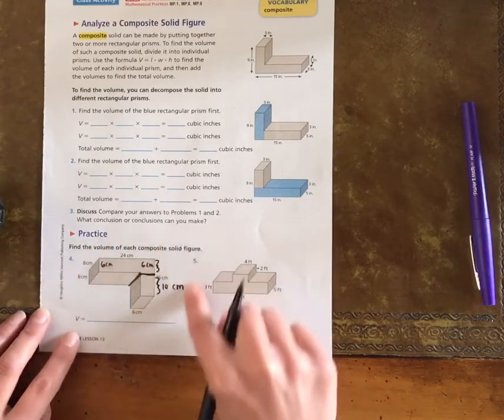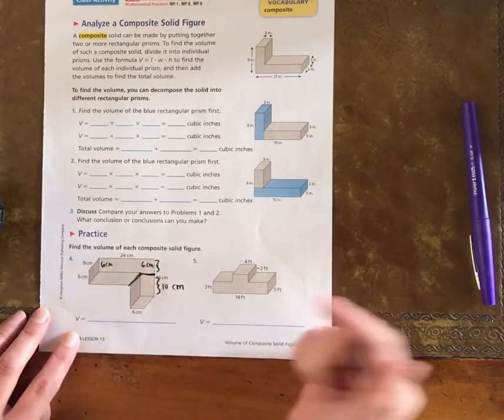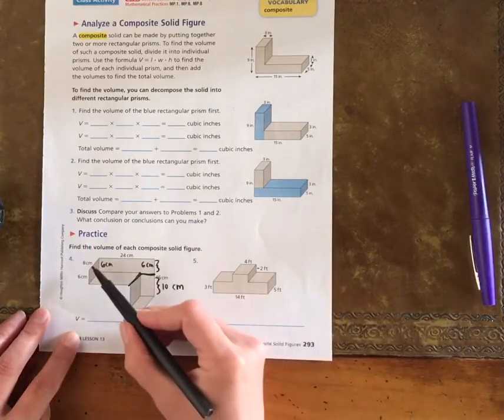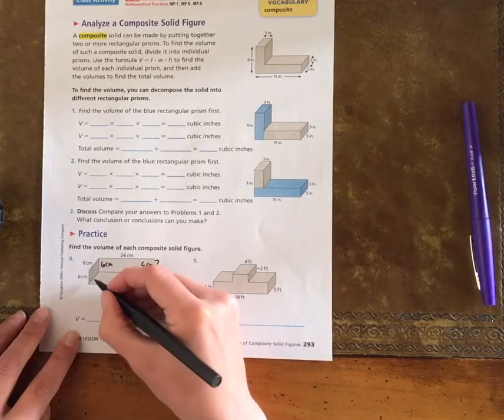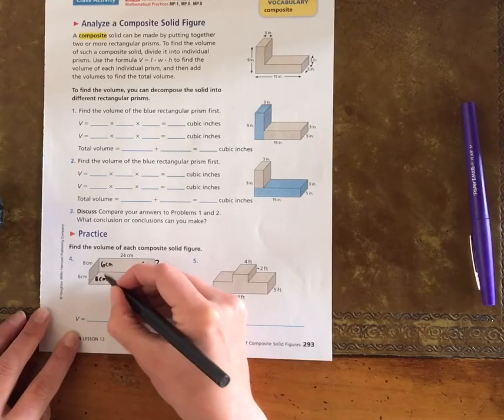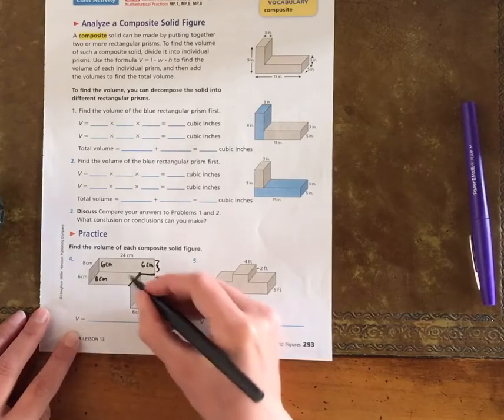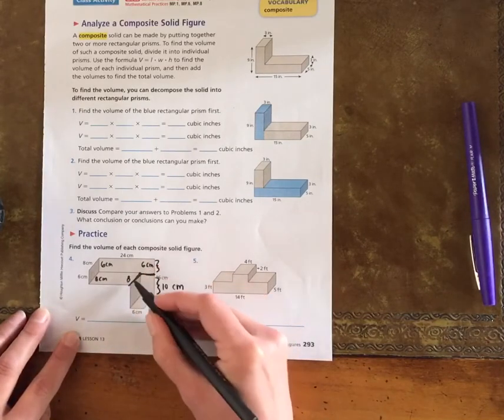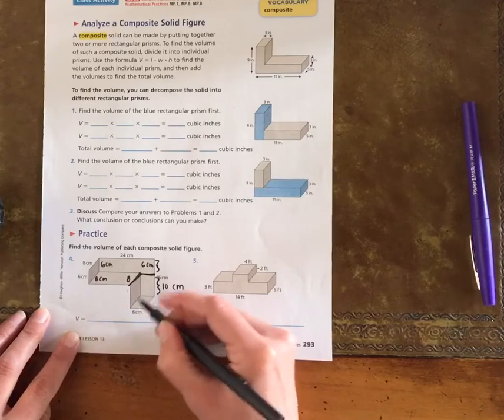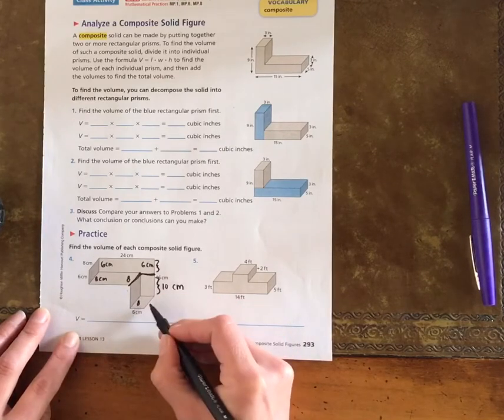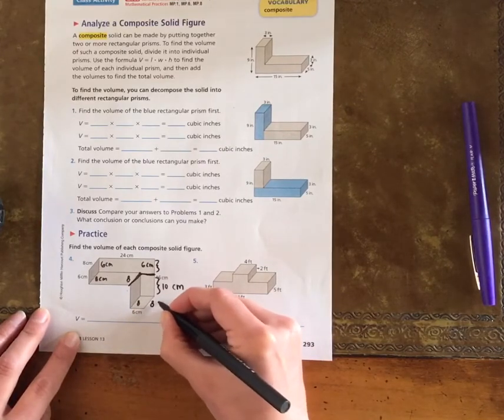So again, I'm going to look around and see what other sides give me clues. Let's see, let's try this one. This side's 8 centimeters, so that means this opposite side will be 8 centimeters, and this opposite side will be 8 centimeters. And that means that this will be 8 centimeters, which means that this will be 8 centimeters.